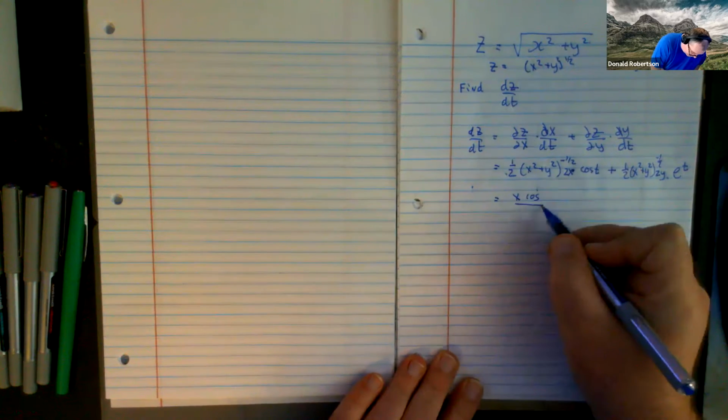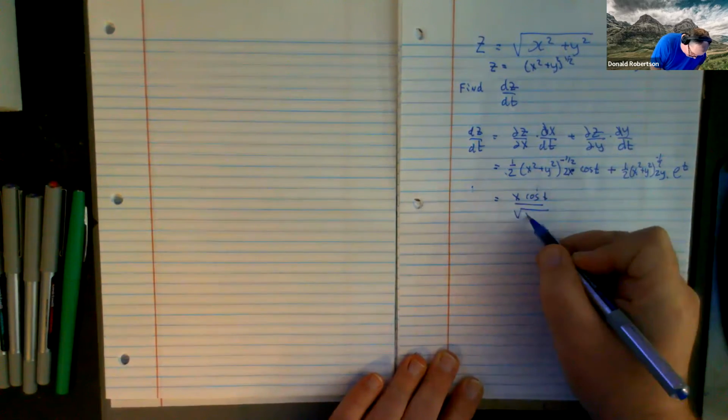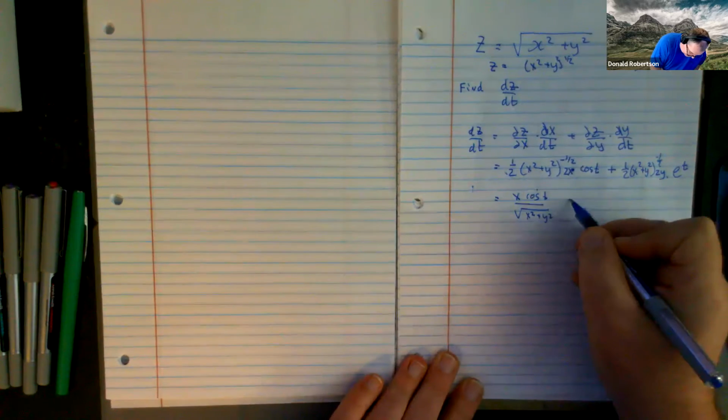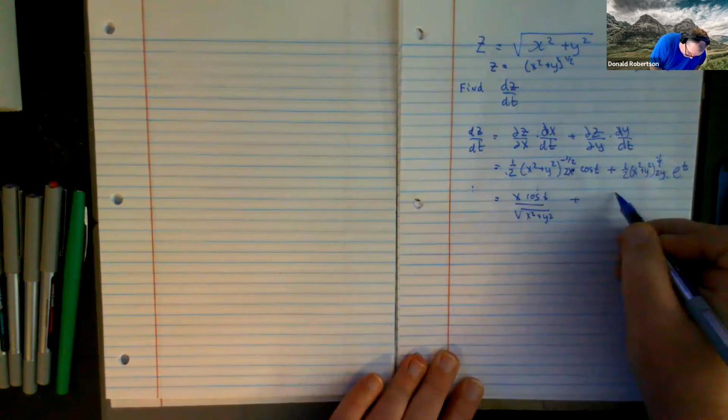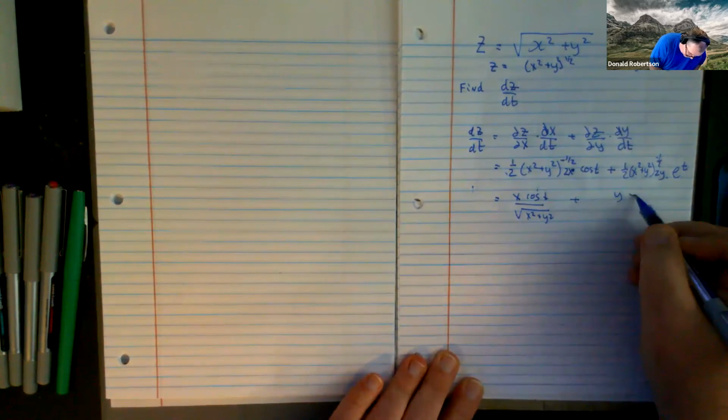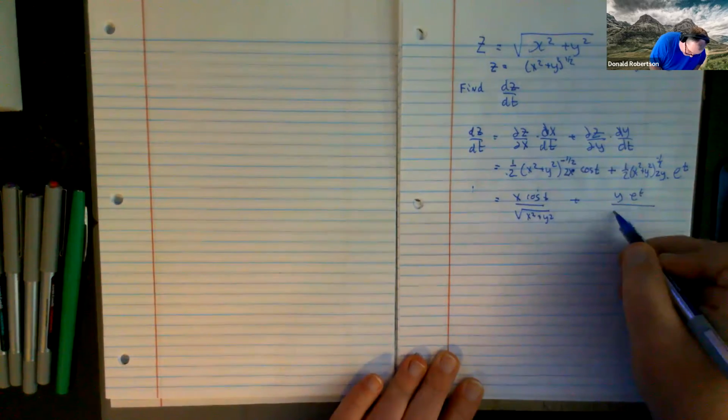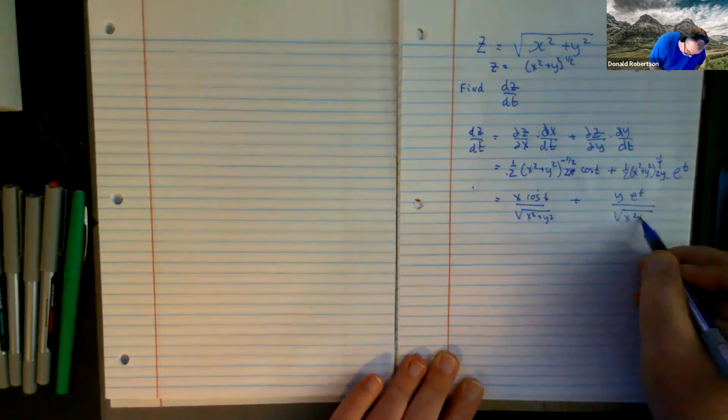That guy is going to go downstairs as a square root, and this fella and the 2 cancel, and you're going to get a y, you're going to get an e to the t, and this negative a half power comes down squares and looks like this.